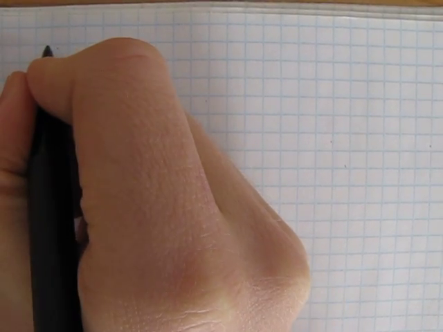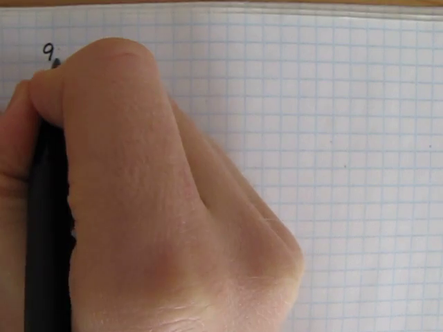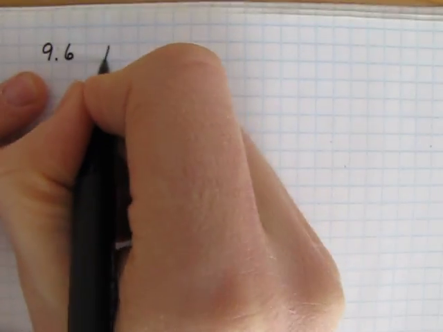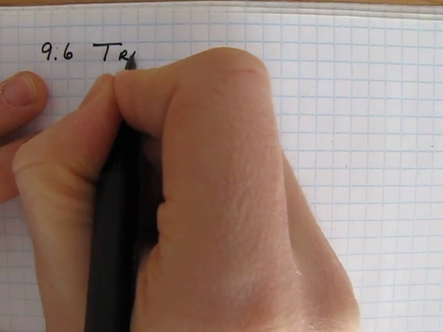Today's lesson is from section 9.6 in the textbook, and it is called Translating Hyperbolas.